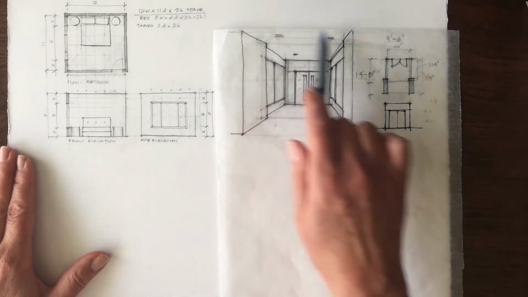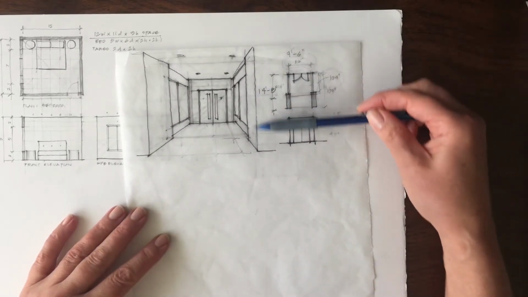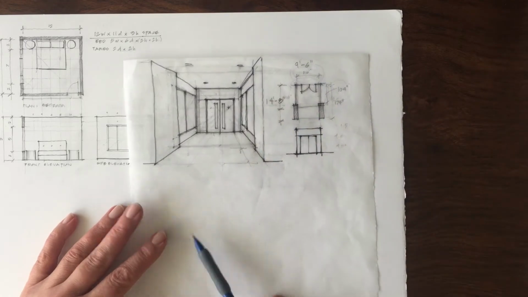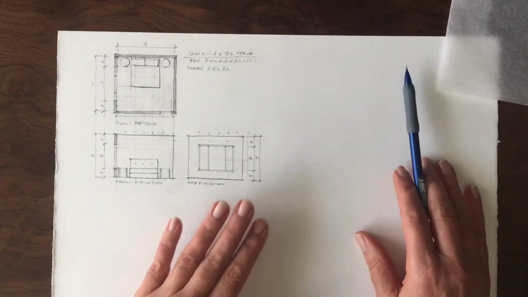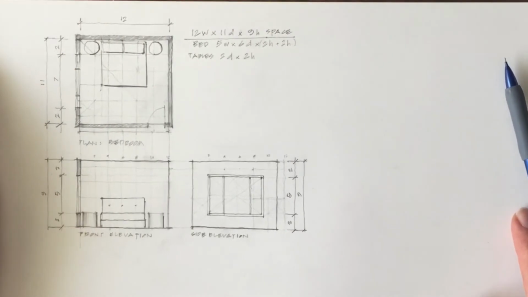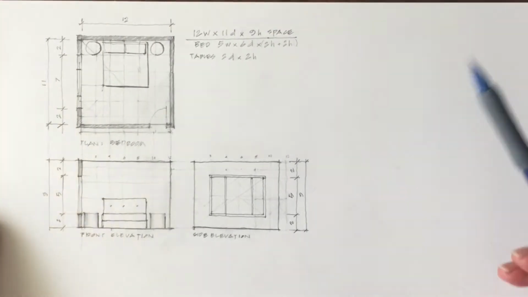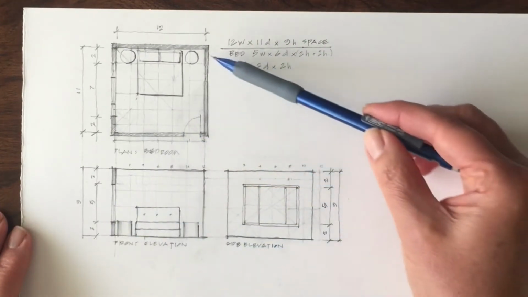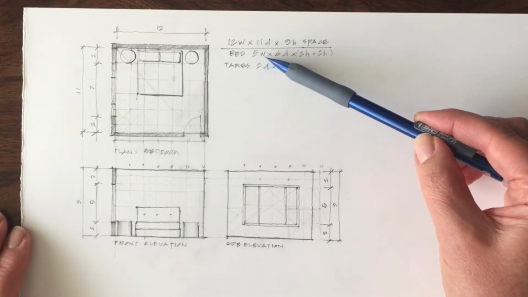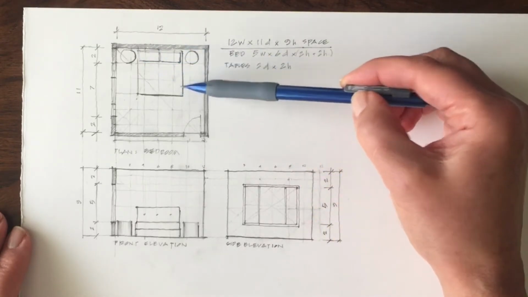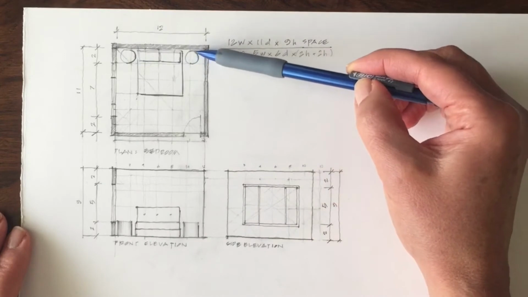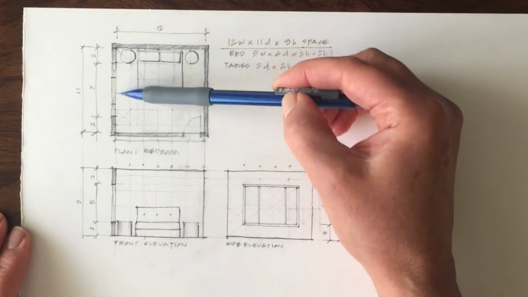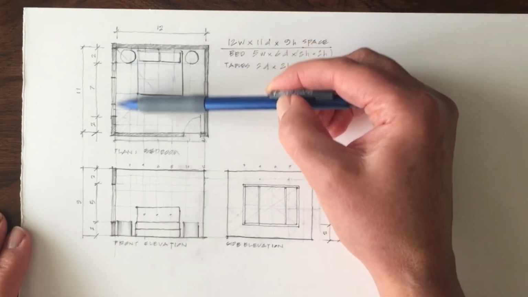But what is key in doing these sketches is understanding the proportions and the dimensions that you're working with in order to create the perspective. So I've gone ahead and we're going to draw this design of a bedroom. So I've already done the plan and the elevations, and I've been very conscious of the size of the bed, which is 5 wide by 6 deep, along with 2 tables on either side, which are 2 units or 2 feet in diameter. Further to that, in this room, we have a window on the east wall.